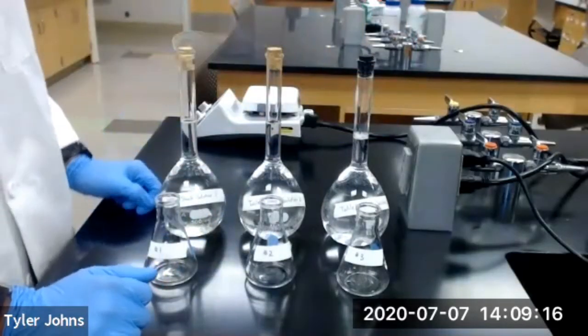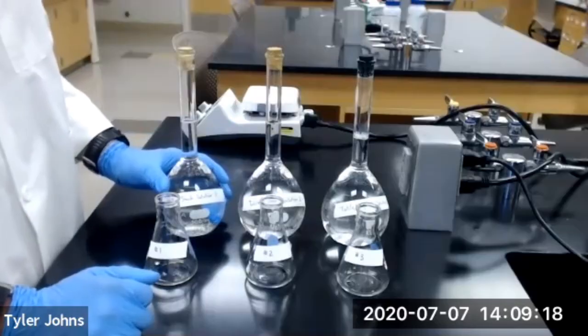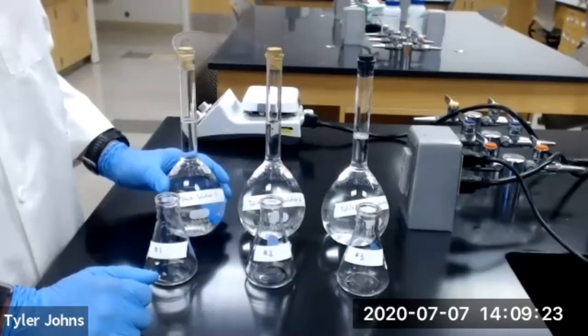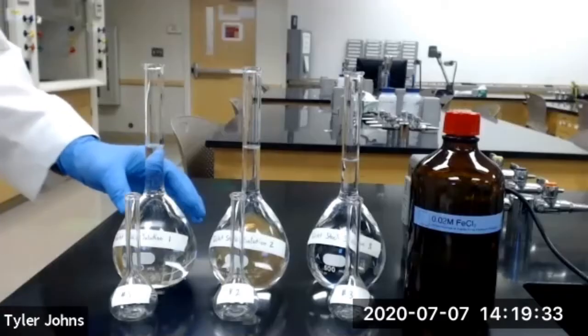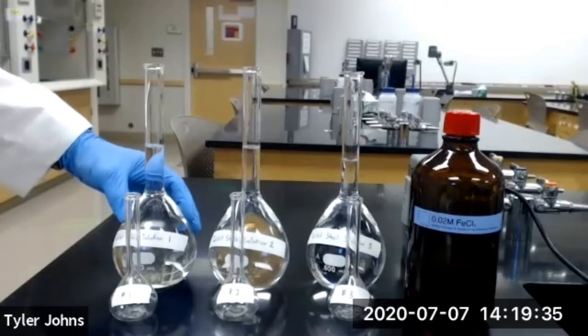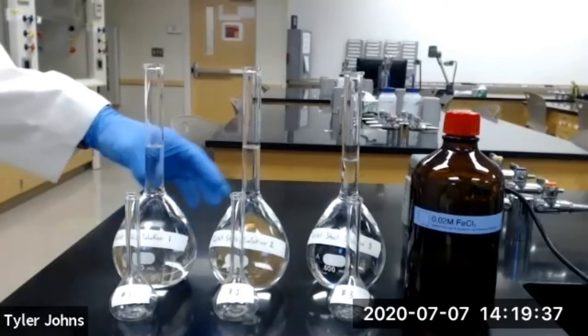After thoroughly mixing each of our 500 milliliter volumetric flasks, you need to allow any starches or fillers to settle to the bottom of the volumetric flask. We've allowed the starches and fillers to settle to the bottom of our 500 milliliter volumetric flask.